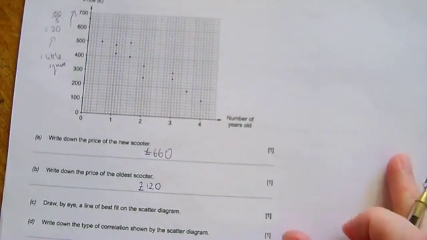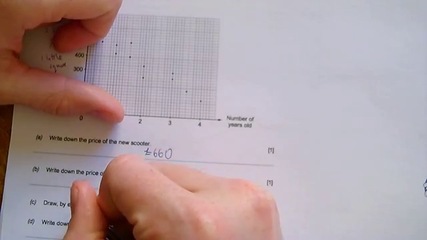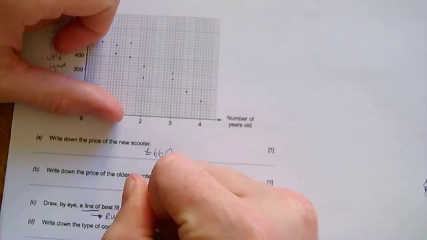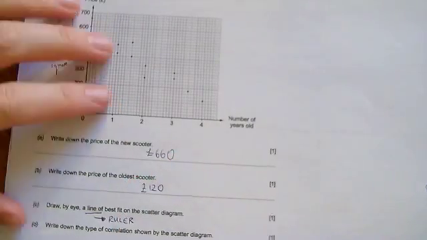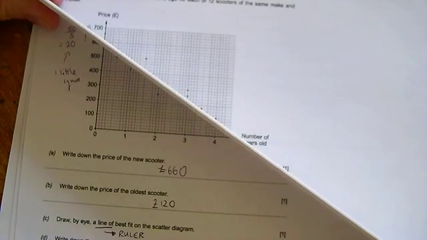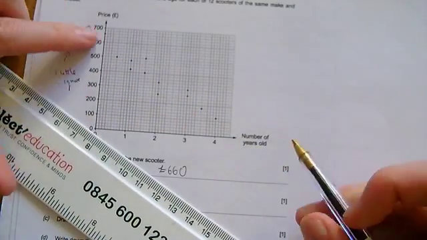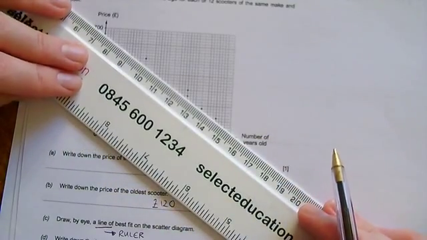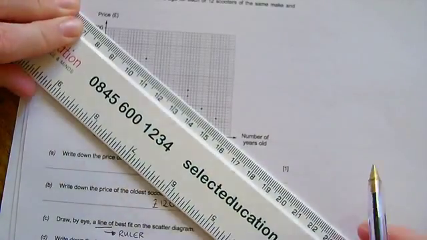Okay, part C says, by eye, draw a line of best fit. Now to draw any line, you must use a ruler. When it says by eye, it means you don't plot the mean point. So when you're getting your ruler, I like to try and get it above my drawing and get the same amount of points each side of the line whilst following the general trend of the data. So roughly there, I need to have about 5 or 6 points each side of the line. And again, if I put the ruler like that, hopefully we can see that I'm following the general trend of the data.